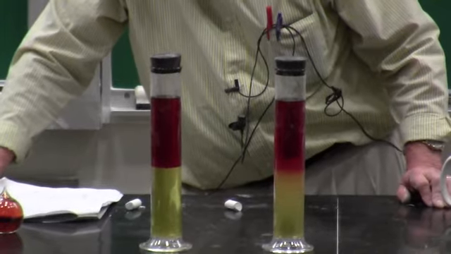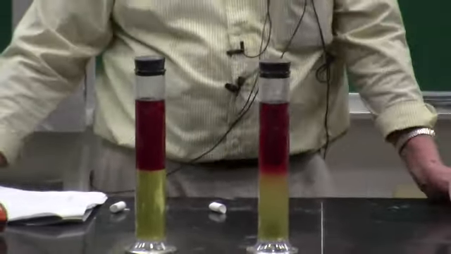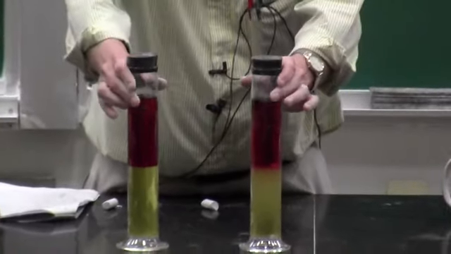Now we're getting into equilibrium, because now the contents of each flask are quite the same.